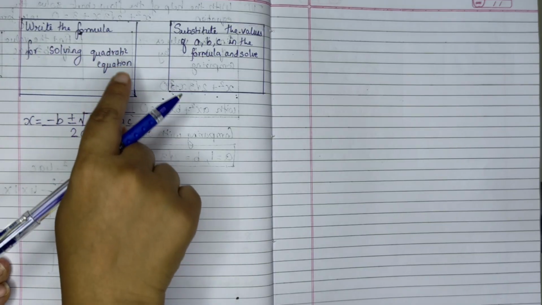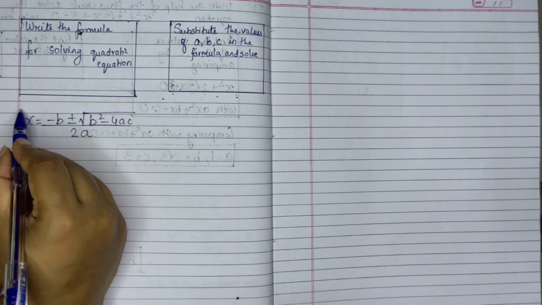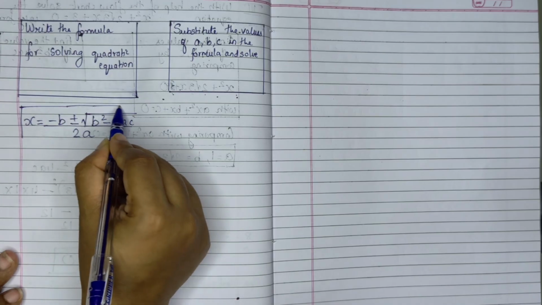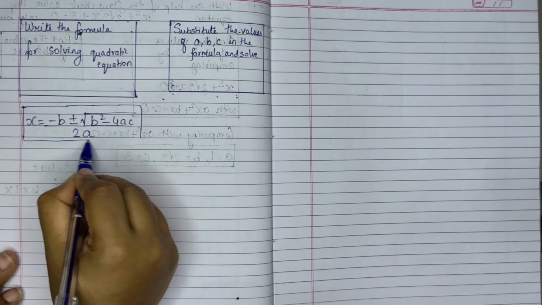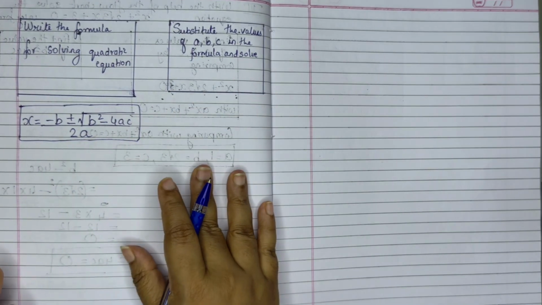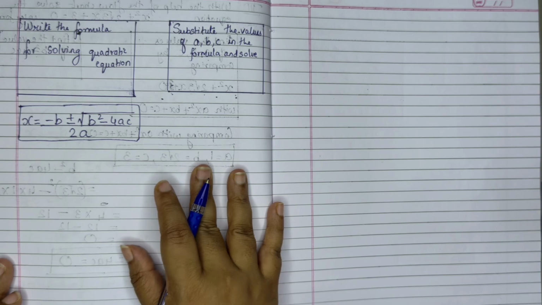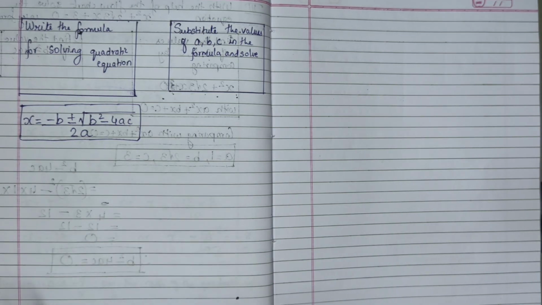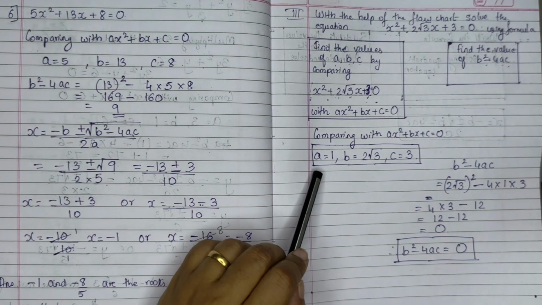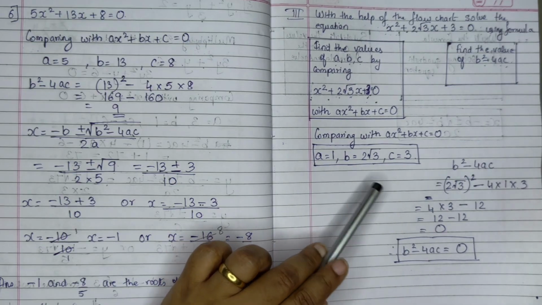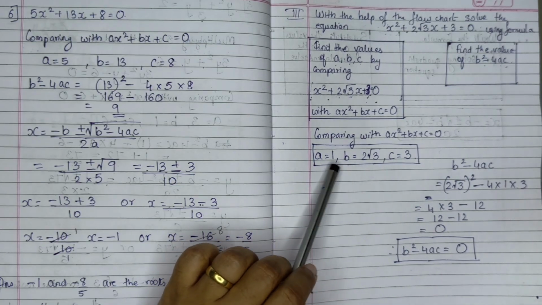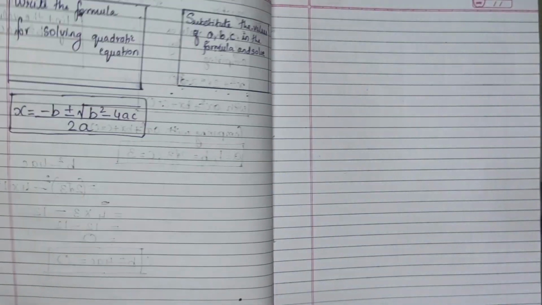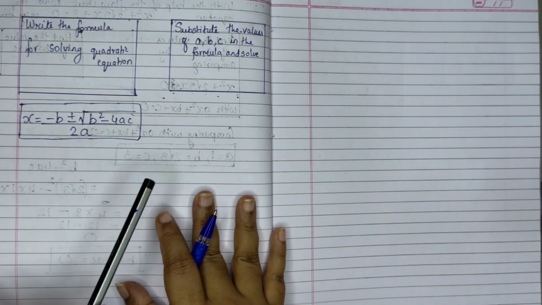Write the formula for solving quadratic equation. Formula, and you can put it in the bracket here. So this is the formula. Now the next block says substitute the values of a, b and c in the formula and solve. We have already substituted the values. We got the values of a, b and c, but we have to use it in this formula and we are going to solve it.